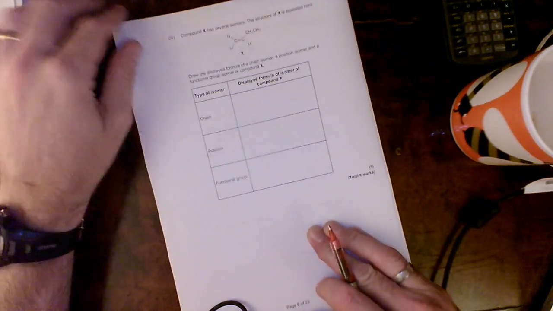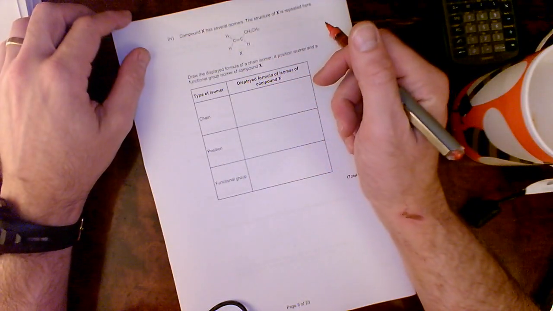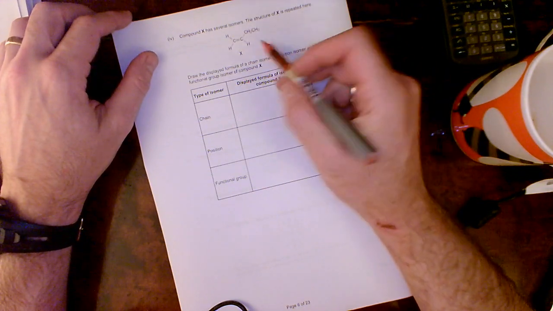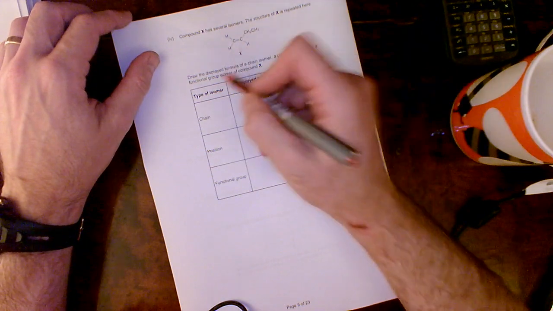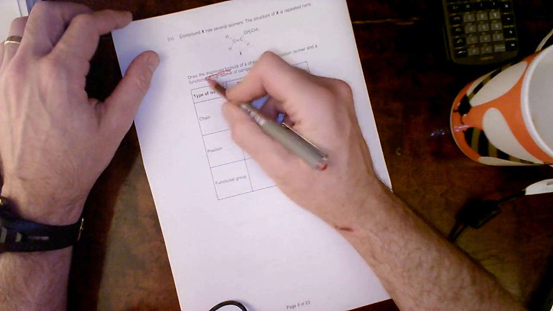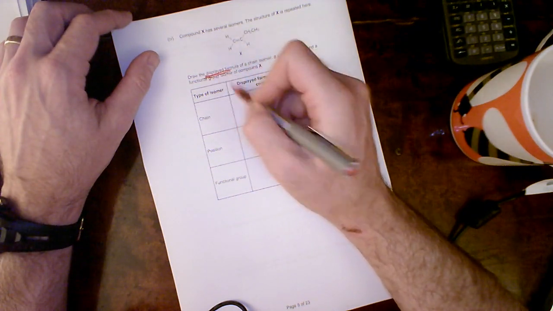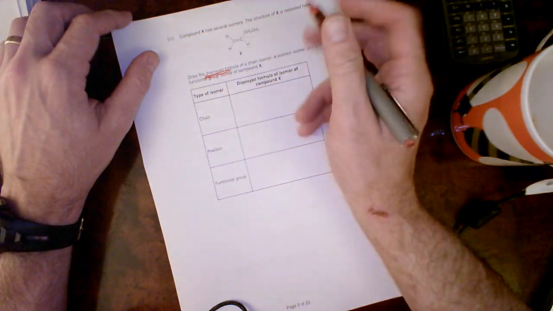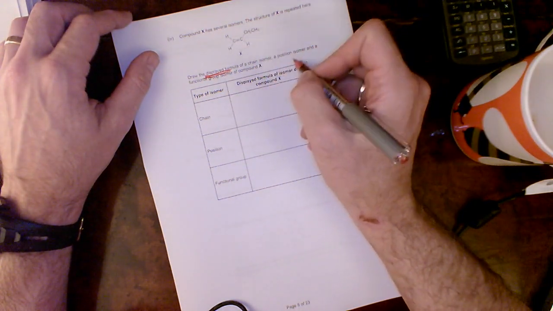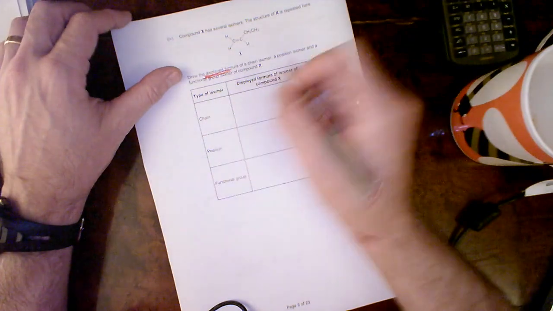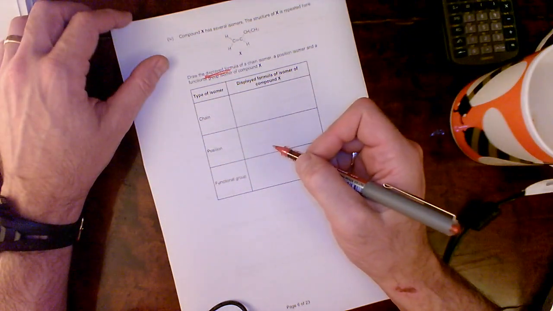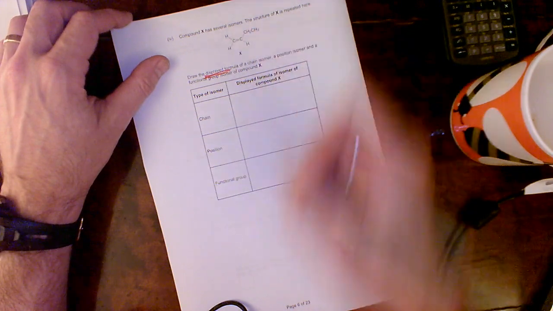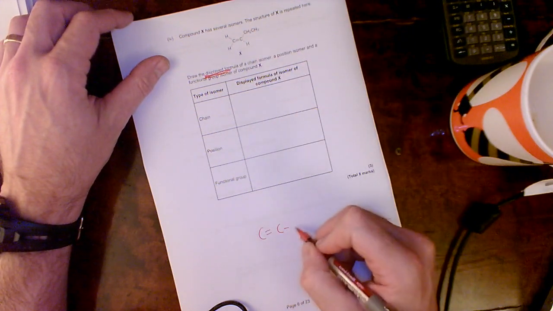Is there more? There is more. Compound X has several isomers. The structure of X is repeated here. They've just drawn it for you again because we've changed page. Draw the displayed formula, right? A lot of you are drawing the wrong formulas. What kind of formula? The displayed formula of a chain isomer. So we want a chain, position, functional group. Okay, so it's a but, and it looks like this.